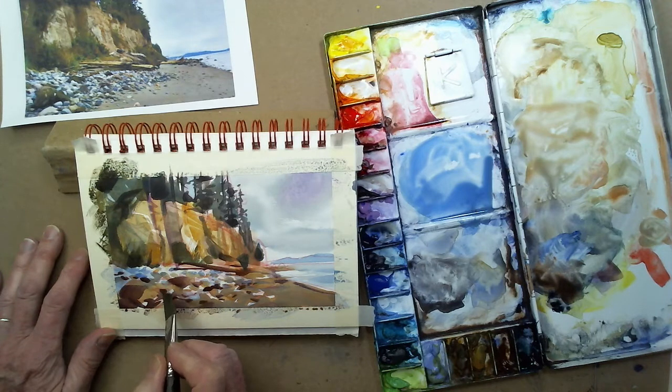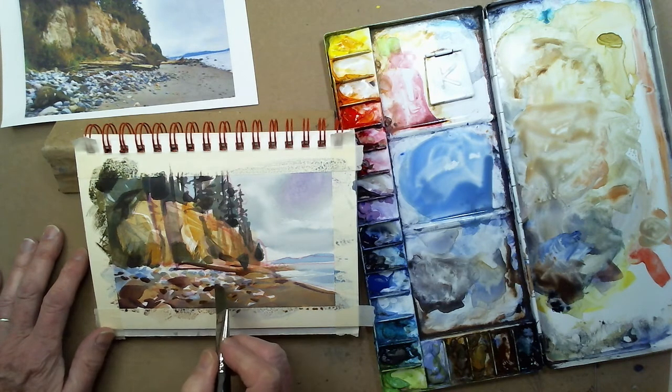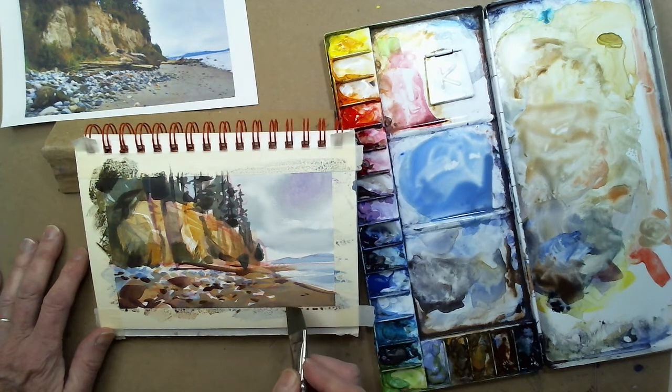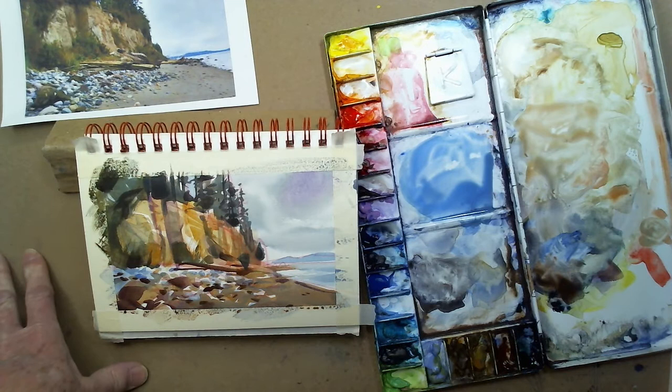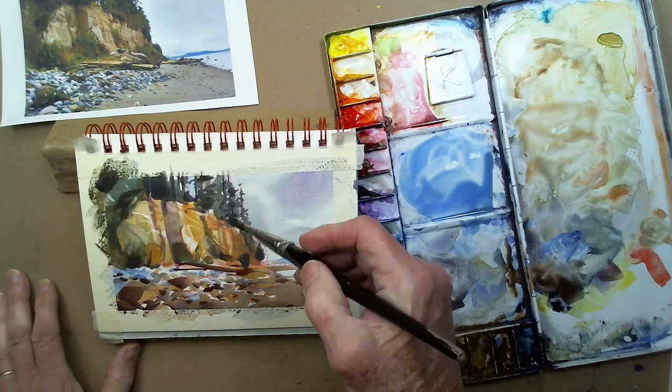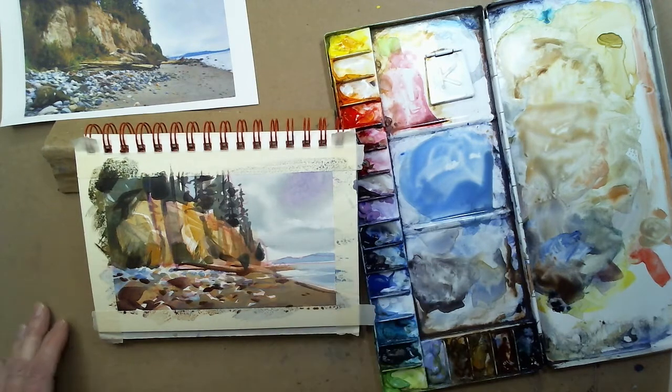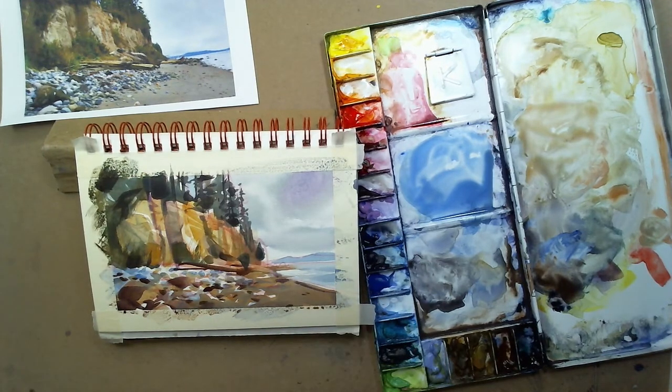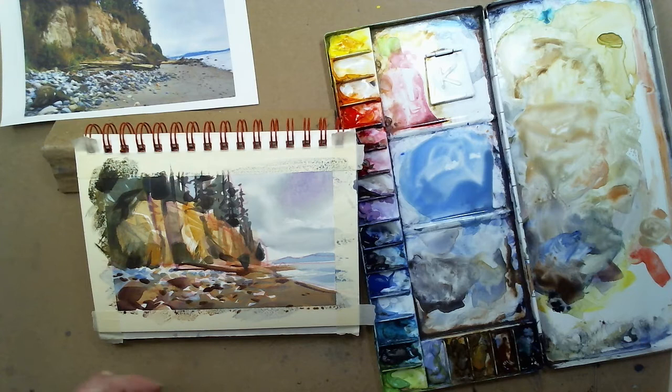Just a little bit of detail. And I saw some, I'm not going to put any in here, but I saw some orange in there. So now I'm kind of getting there pretty quickly.